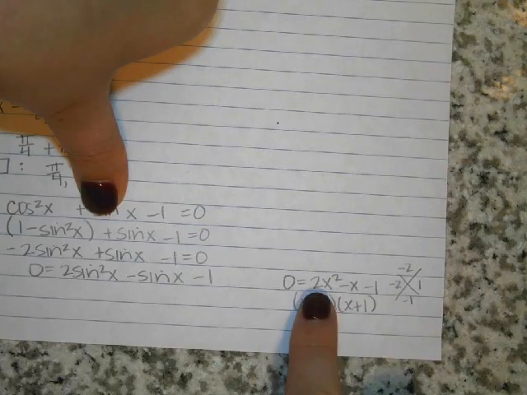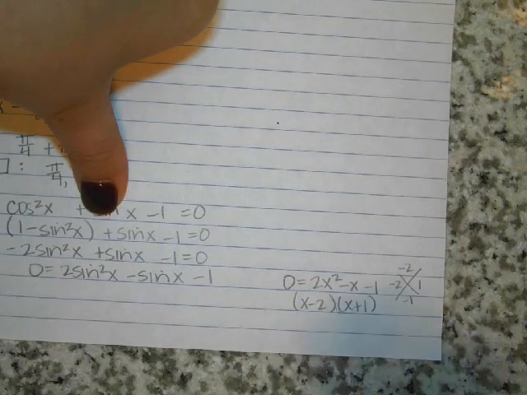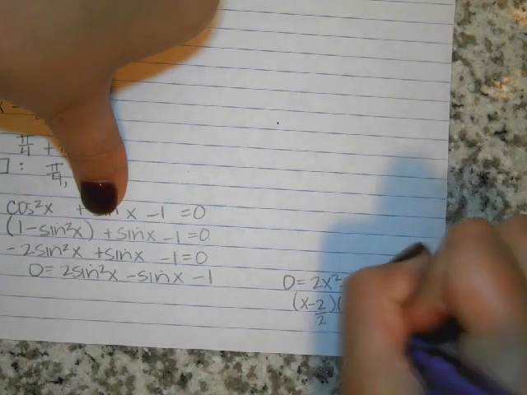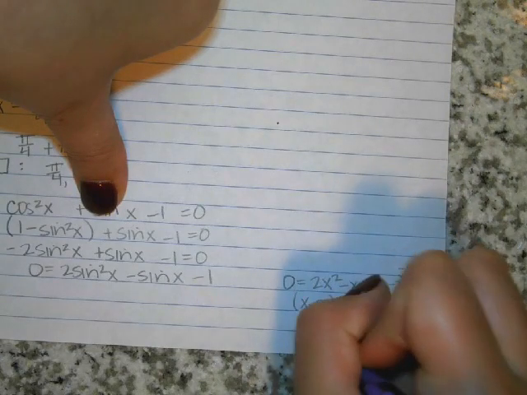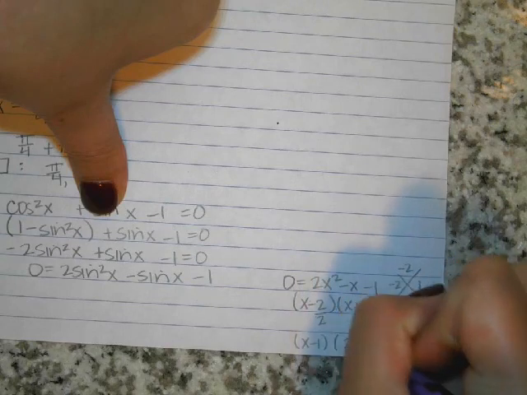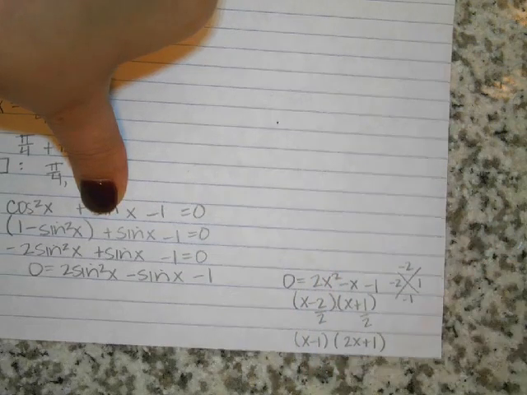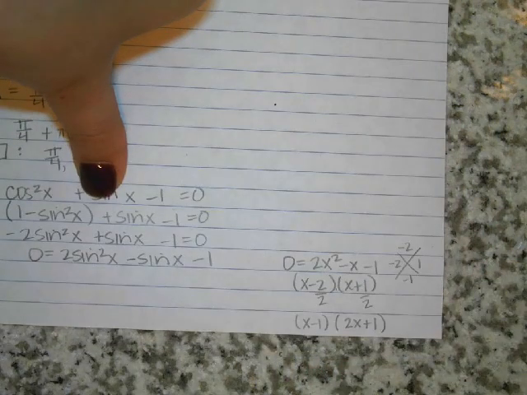And then since I slid over a 2, I have to divide by 2. And so my two sets of parentheses would be x minus 1 and 2x plus 1. And then my solution would be x equals 1, x equals negative 1/2.